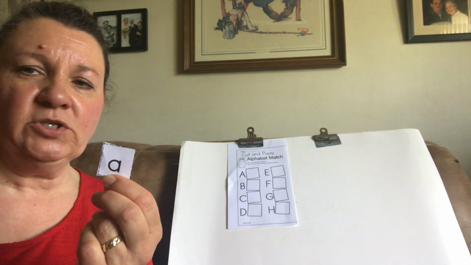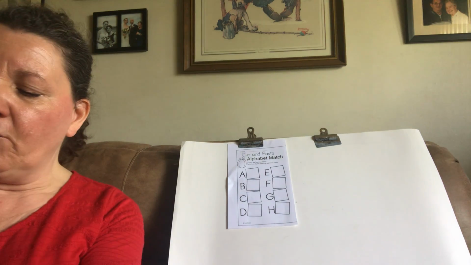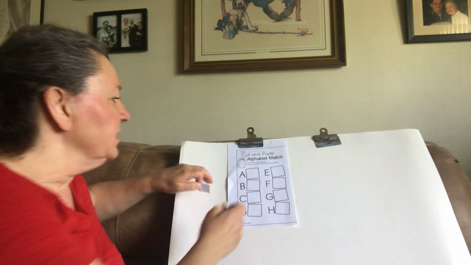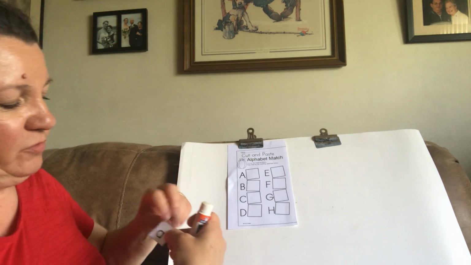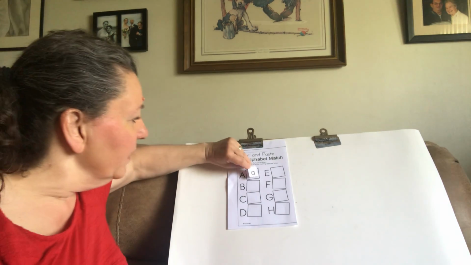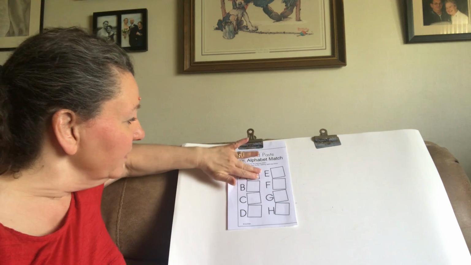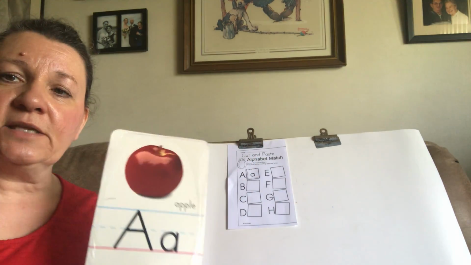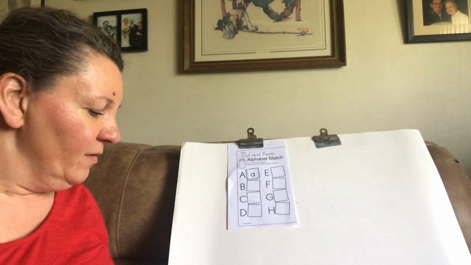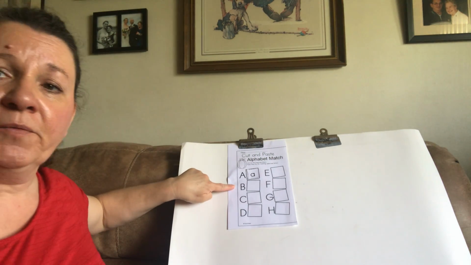Good. Okay, what we're going to do is we're going to take this and we're going to put this into this box right here next to the letter A. Okay, make sure it's going the right direction. Okay, I'm going to put that like this. Okay, so we have our capital and lowercase a. Does that look like that? Good. All right, our next one is the letter B.